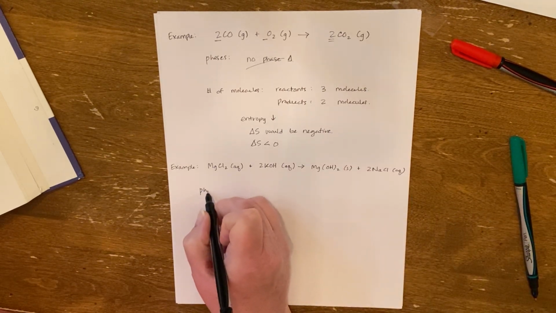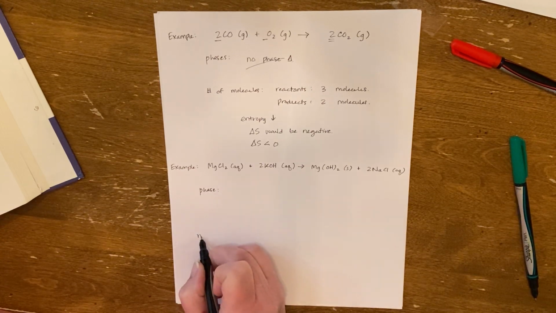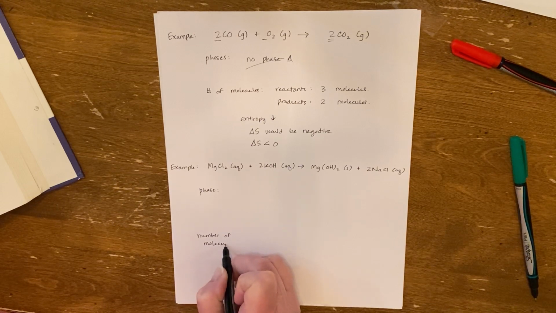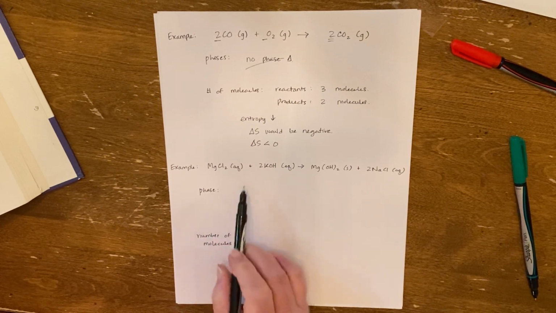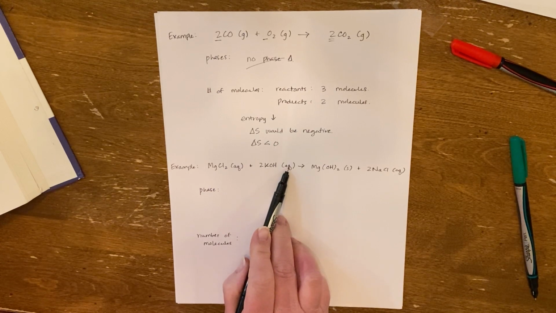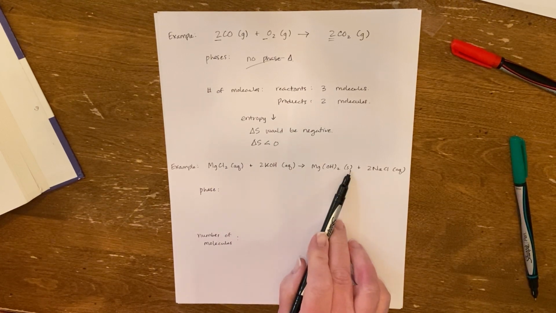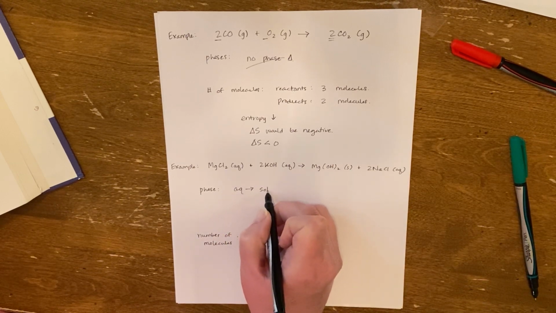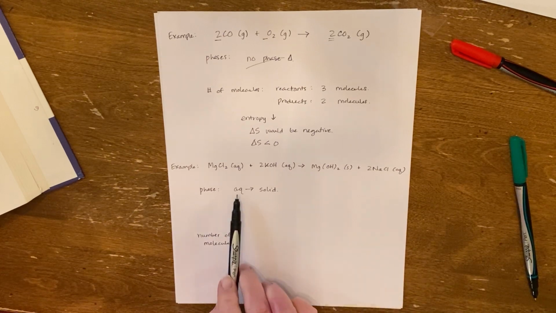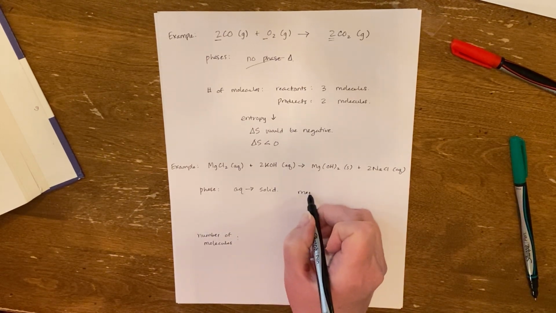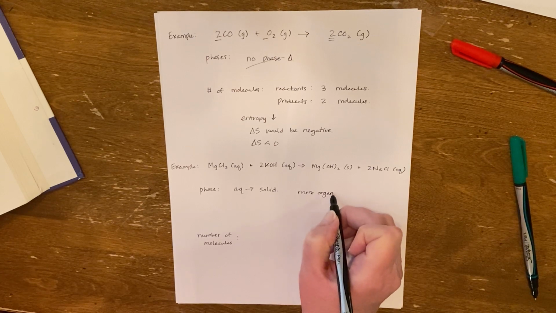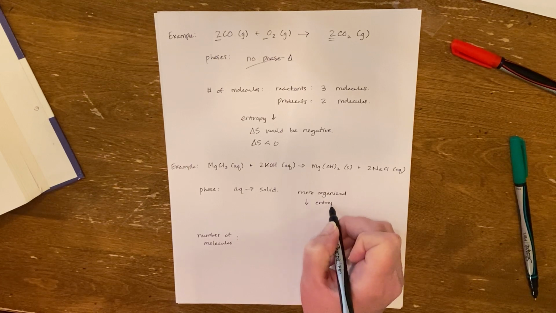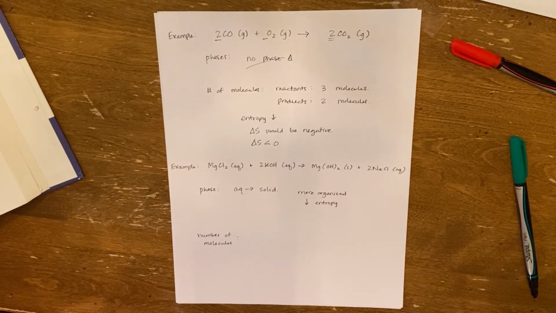Okay, again, we're going to look at phase and the number of molecules. Okay, phase. I have aqueous reactants becoming solid. Okay, so I have aqueous becoming a solid. So this is becoming more organized, which means my disorder or my entropy is actually going down.